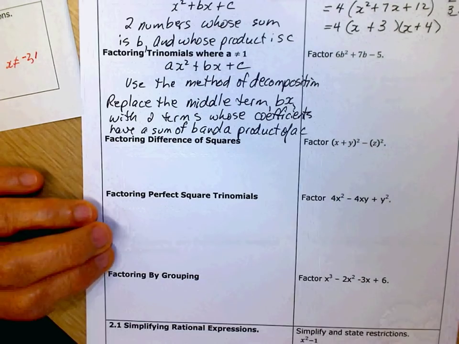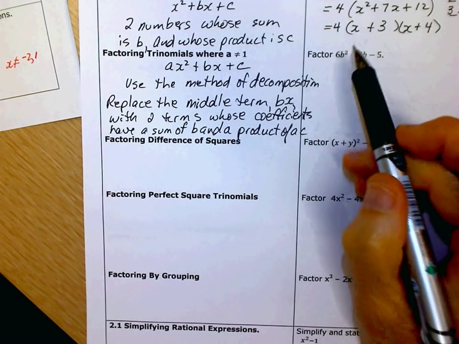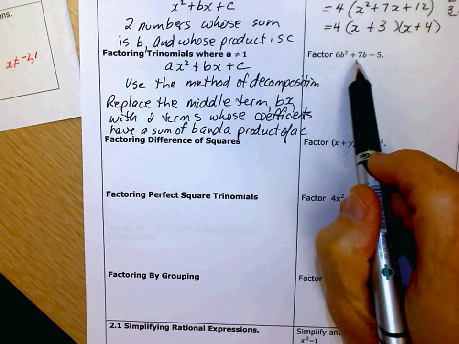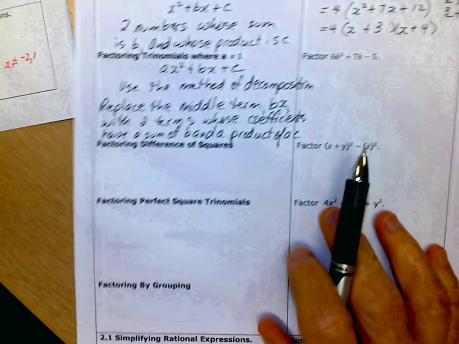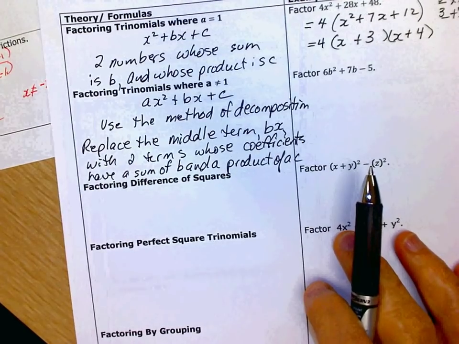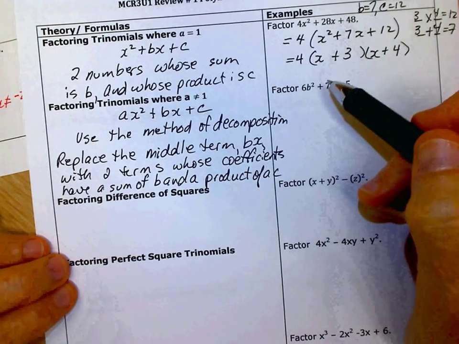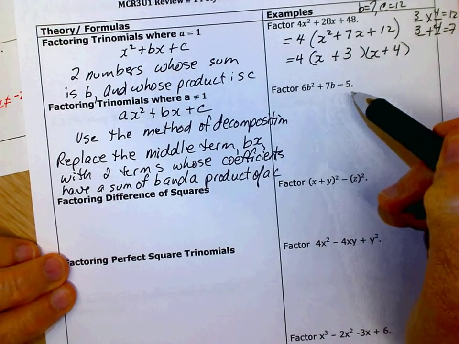Okay, so let's look at this first one. First, always remember to take out any greatest common factors, because otherwise the question just becomes more difficult if you do not take out the greatest common factors.